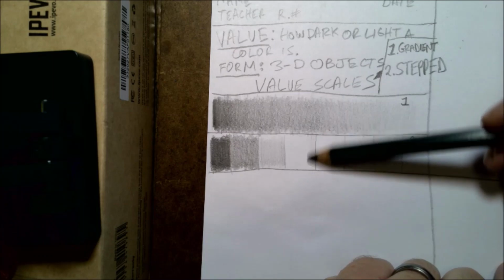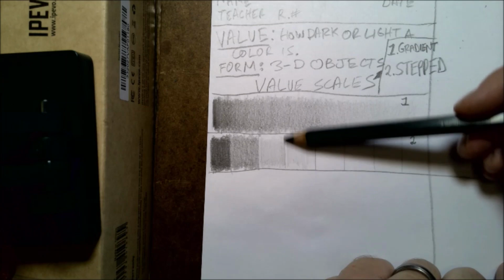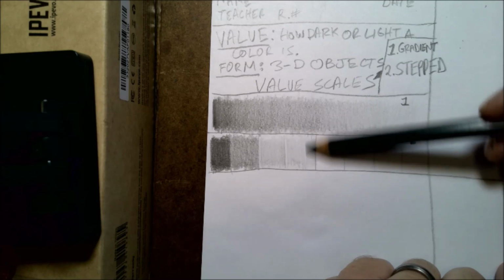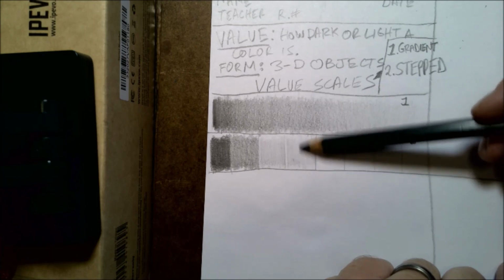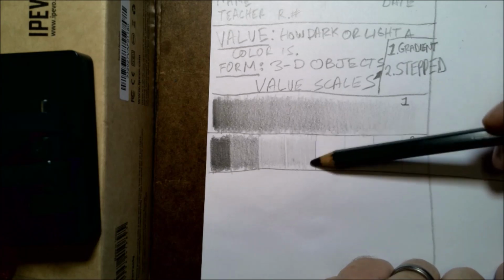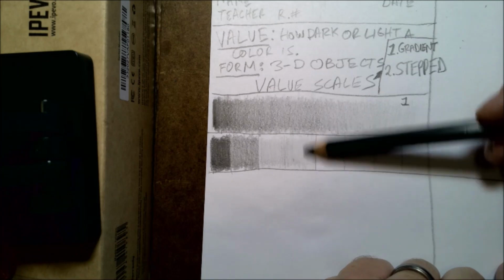Now speaking of paint, different colors have different values. Like yellows and pinks and stuff like that have a lot lighter value usually than like a black paint or a purple, blue, or blue paint. Obviously a light blue would be lighter than most blue paint.